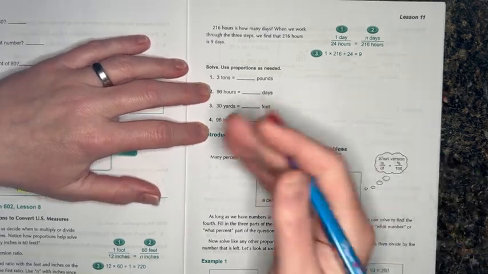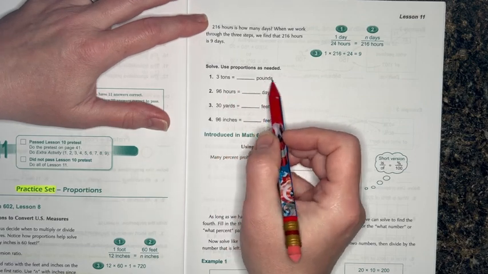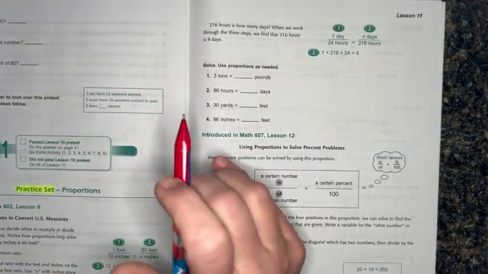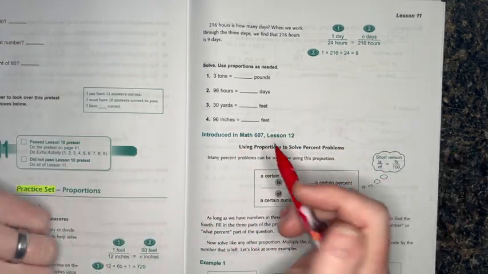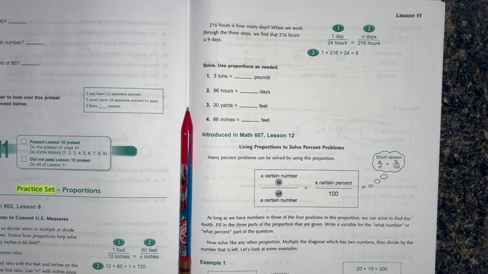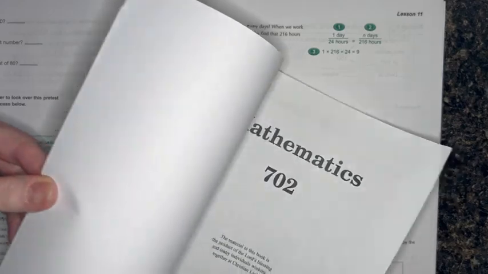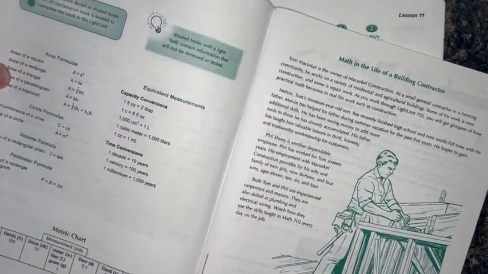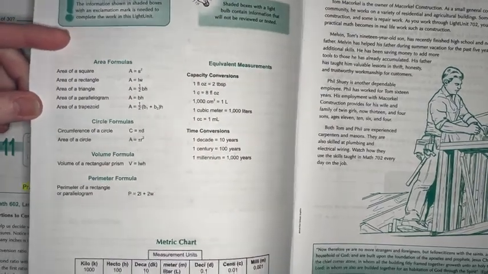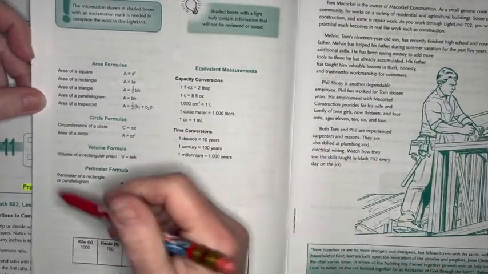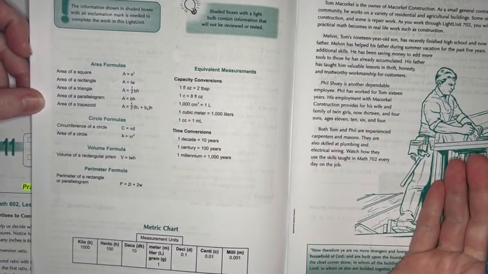They want us to use a proportion, which we will, to solve and tell us how many pounds are in 3 tons. Now, in their next book, there should be something that I usually call page 0. So book 2 has what I call page 0, and it is right here, right before page 1. It has a bunch of conversions and formulas that are important that you would probably need to use in the book to come.